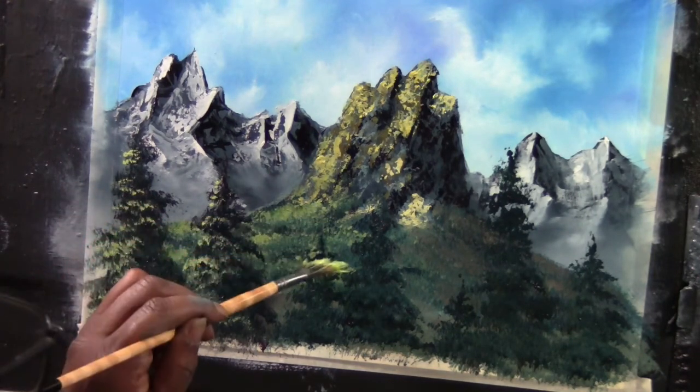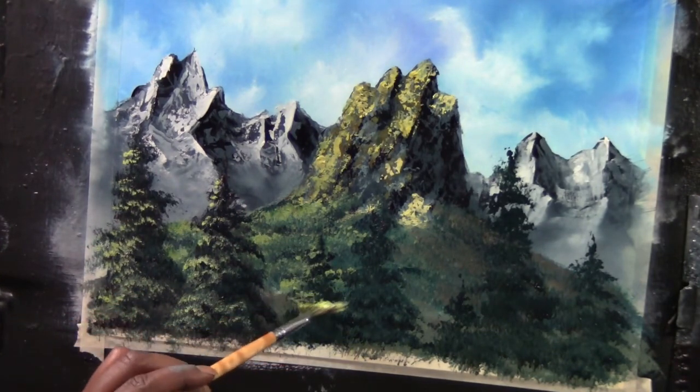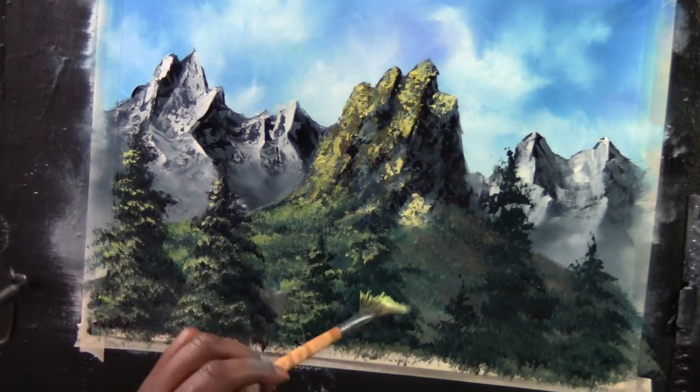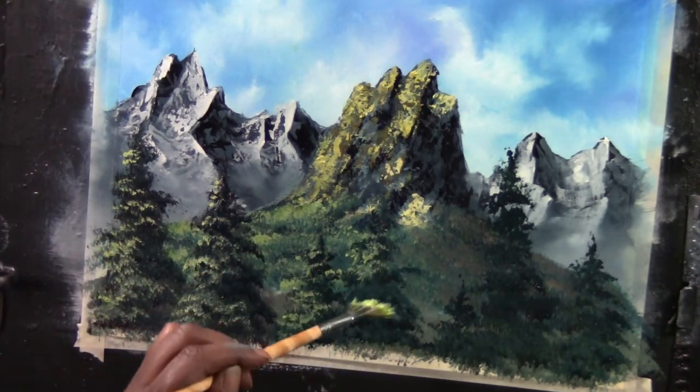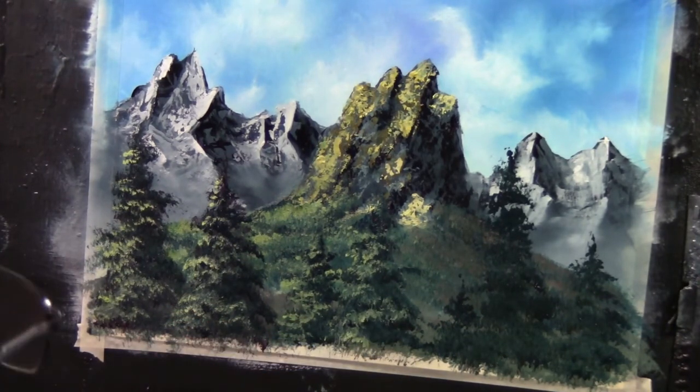Same thing here. Slight touch, just like so. I'm turning the angle of the brush. I'm just turning the brush around. Okay. And we do a little bit of something here too, just like that. Bring some around. Bring some on the other side a little bit, just like so.